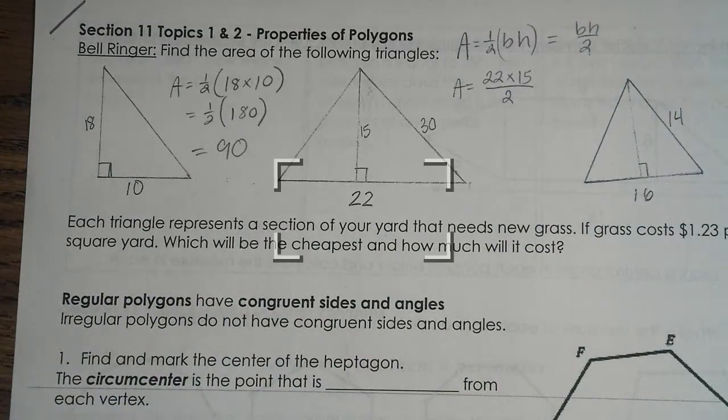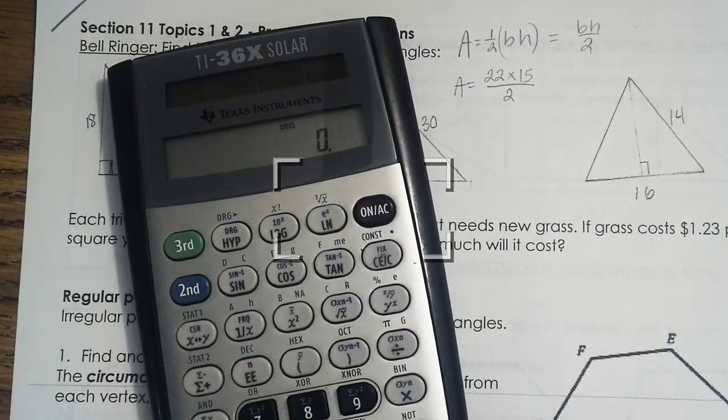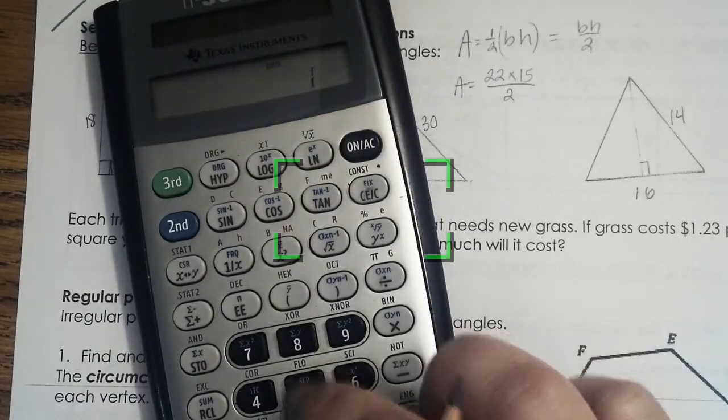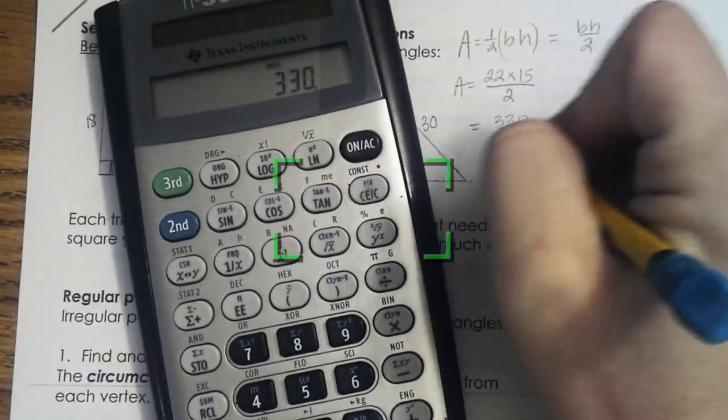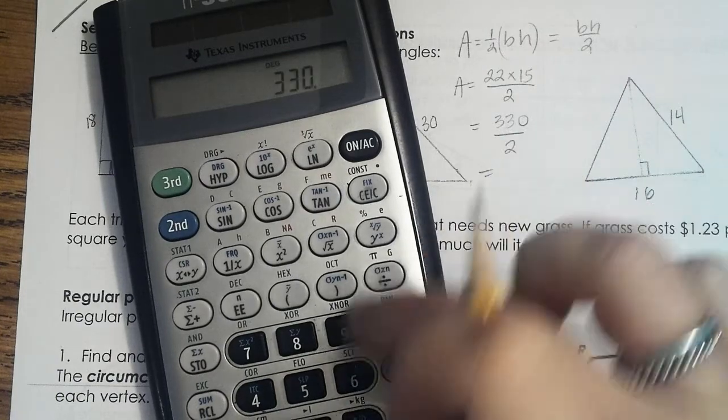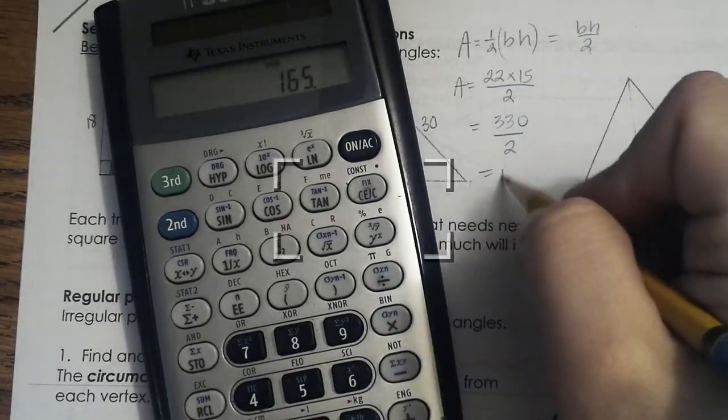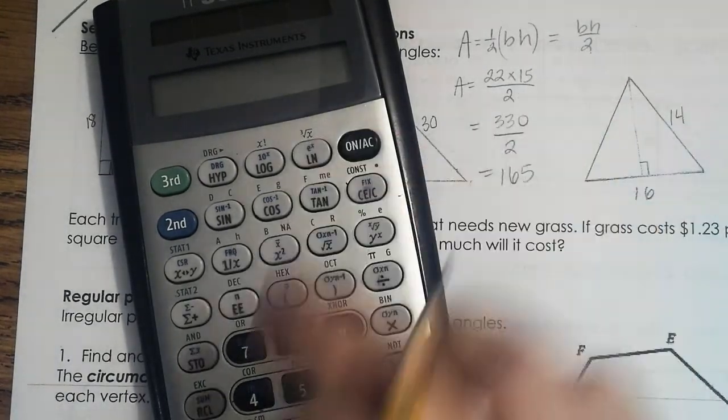Alright, so putting that into the calculator, 22 times 15, 330, divided by 2, 165.